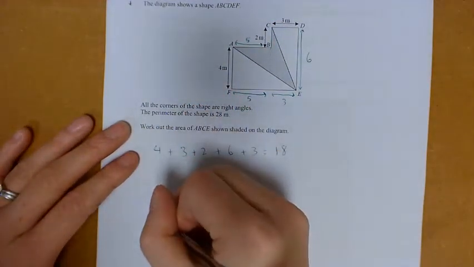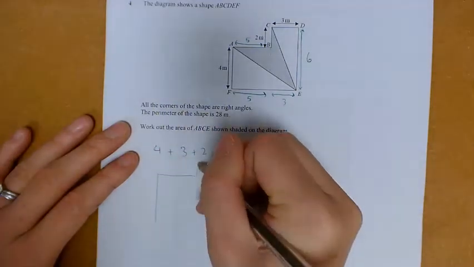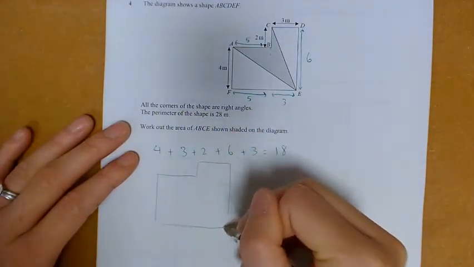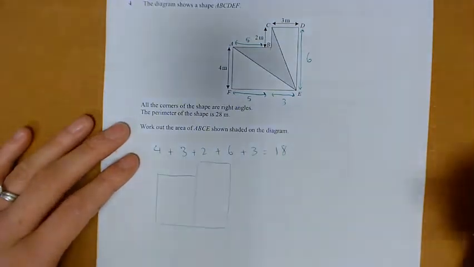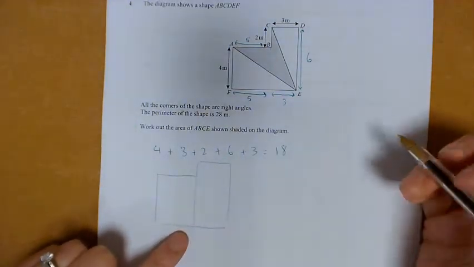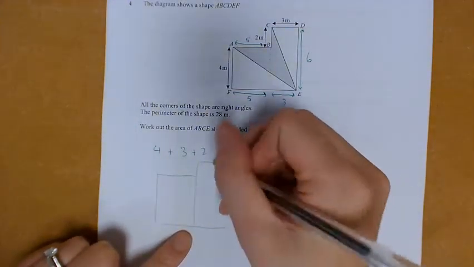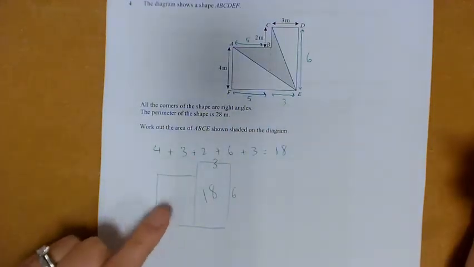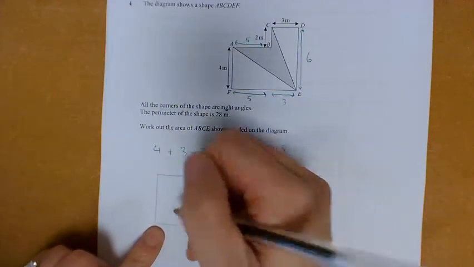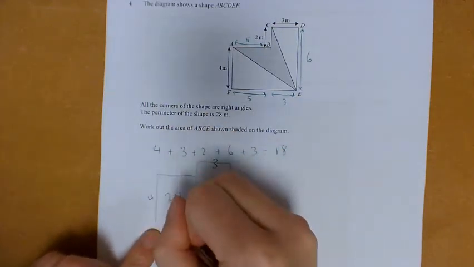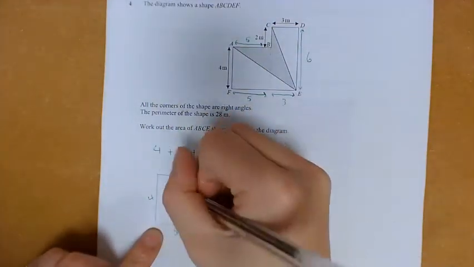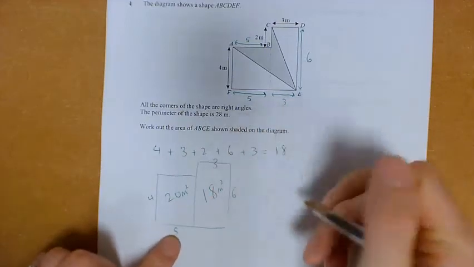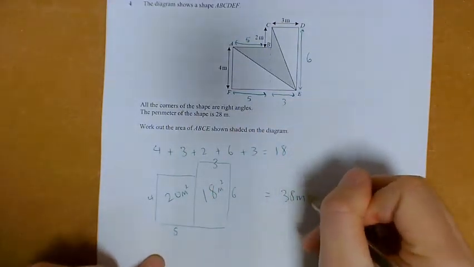So the area of the whole thing, let's split it up into 2 rectangles. You might split it this way, it doesn't matter. This bit here is 3 times 6, so this is 18 for this bit. And this bit here is 4 times 5, so 20 meters squared for both of those. So the total area is 38 meters squared.